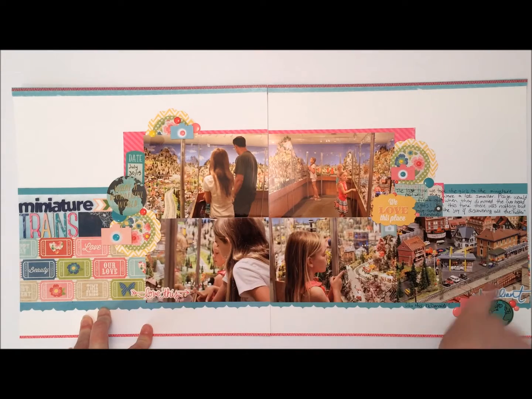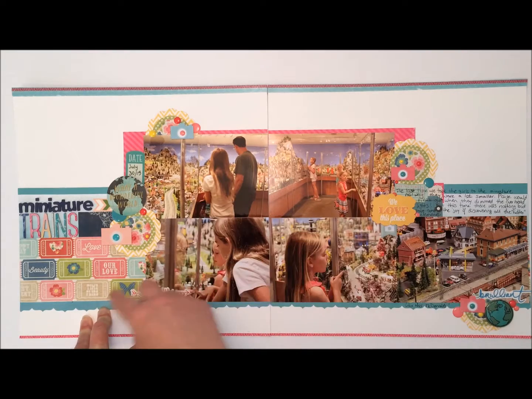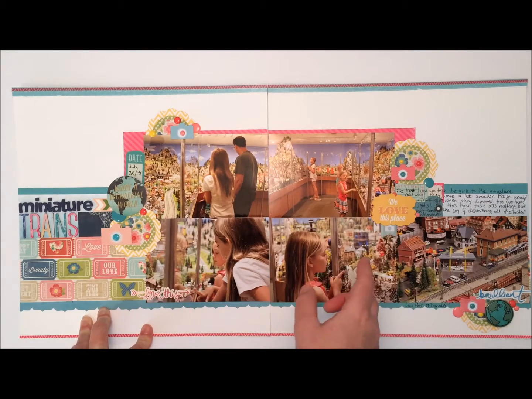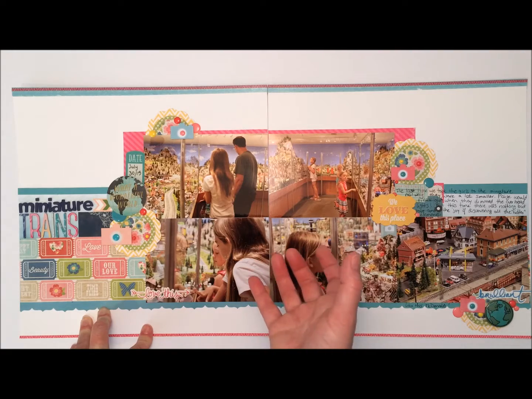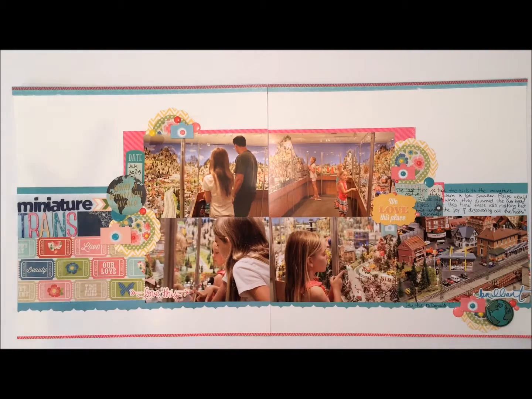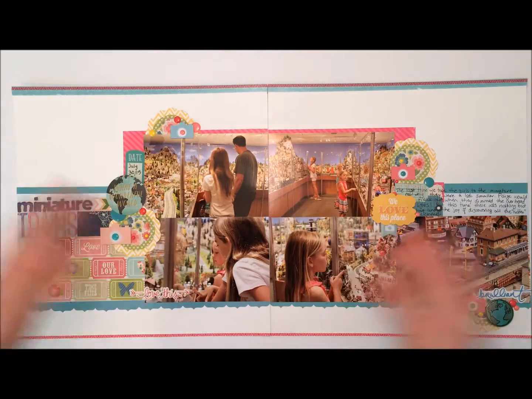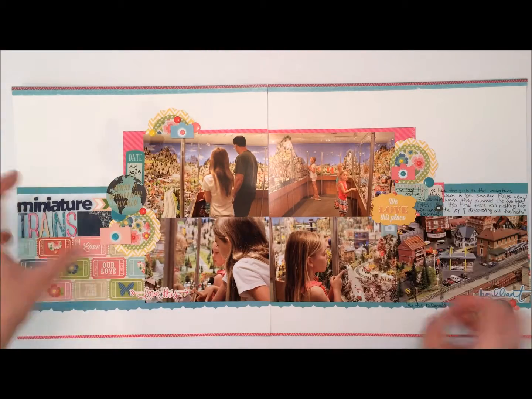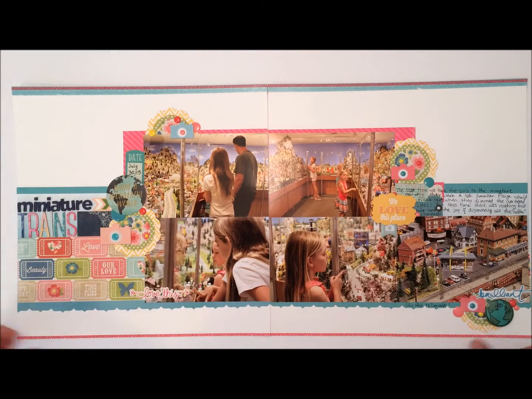So that helps circle the eye around. Obviously the colors go across the page from either side, but the main thing that is uniting them, that is really bringing it all together, creating that unity, is those repeated elements.